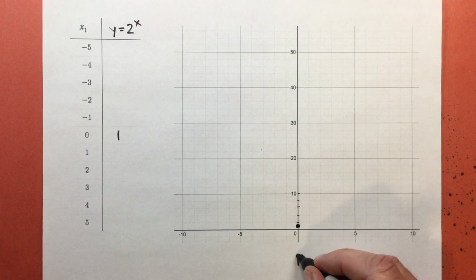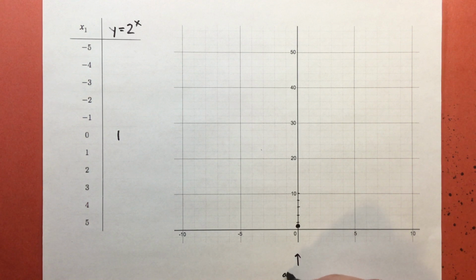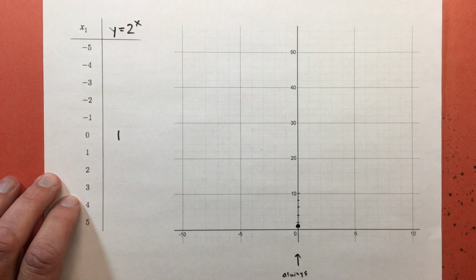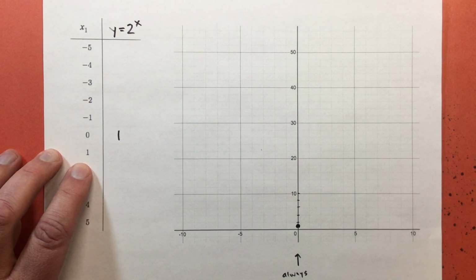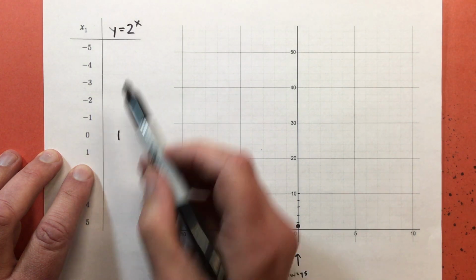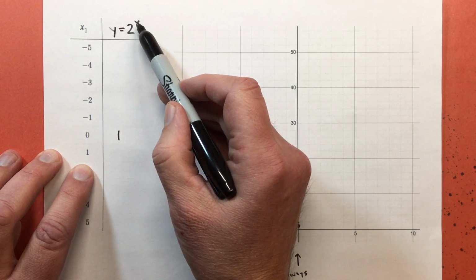So when we're graphing, always graph where x equals 0. And usually that's going to be y equals 1, unless, of course, we get problems where you're going to multiply it by something else. But hold that thought for just a moment. Now, the next easiest place to start is where x equals 1. 2 to the first power just means 2.